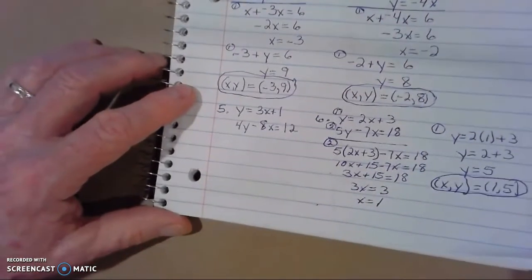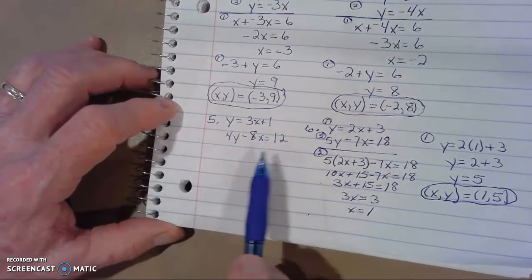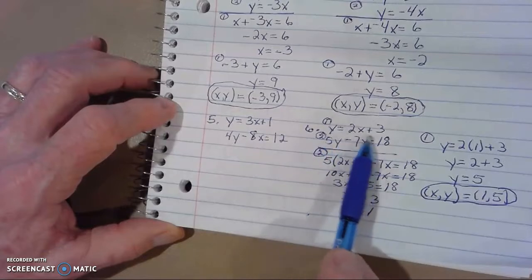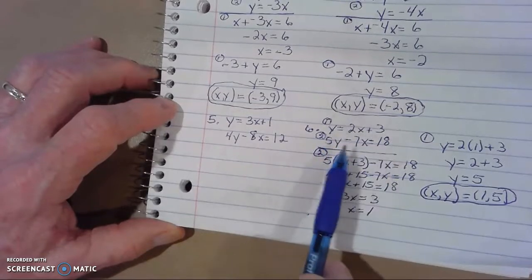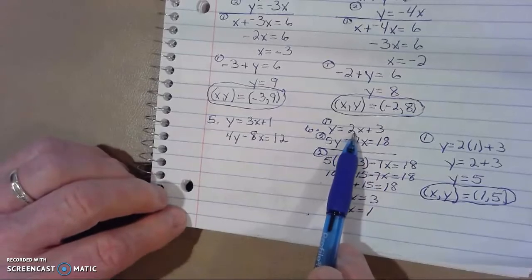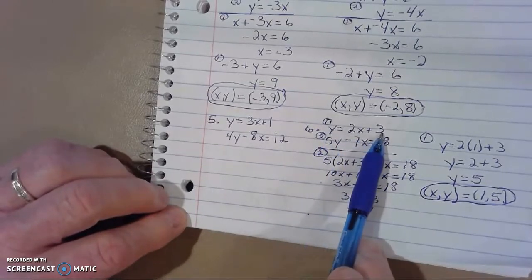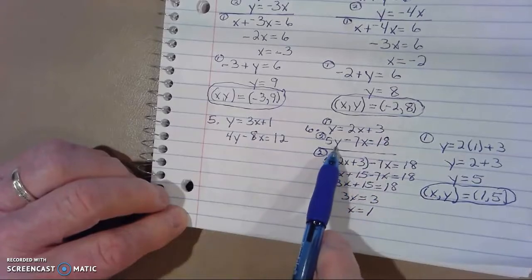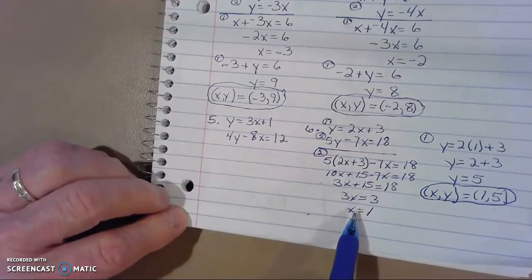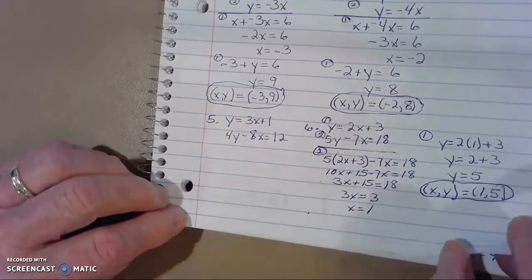Then number 5. Y equals 3x plus 1 and 4y minus 8x equals 12. And number 6, y equals 2x plus 3 and 5y minus 7x equals 18. From the first equation, y is by itself, so I substituted 2x plus 3 in for y in the second equation, as shown here. Then the work is following along here, which you need to follow along and see what is done.